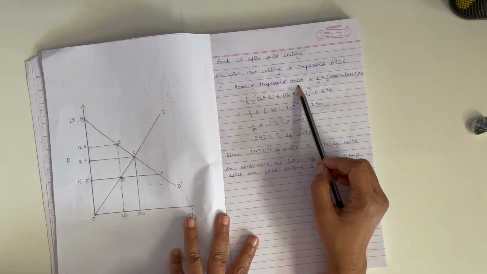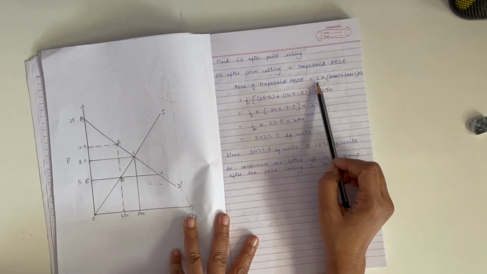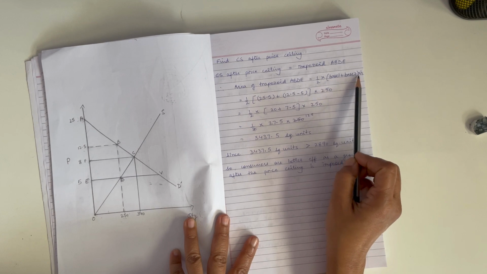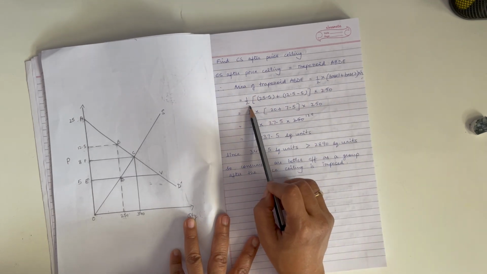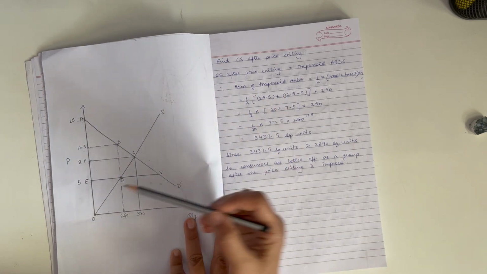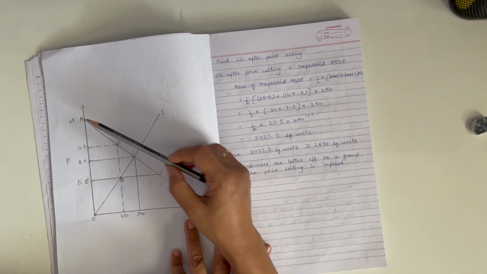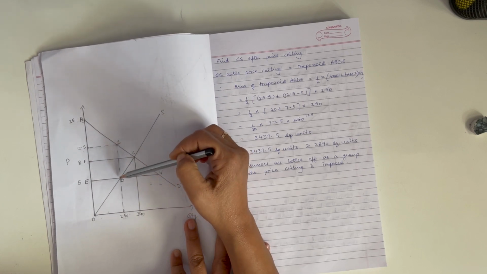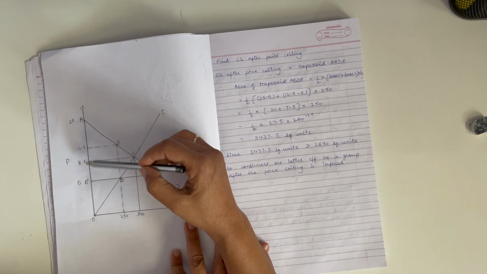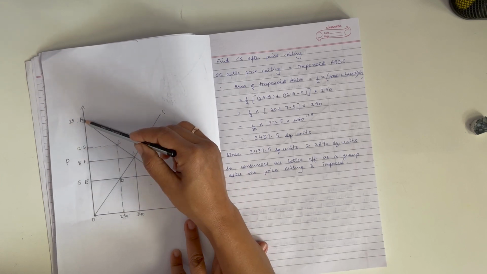So the area of trapezoid ABDE is half into base 1 plus base 2, into your height. That's the formula. So base 1 I have taken as this line, AE.